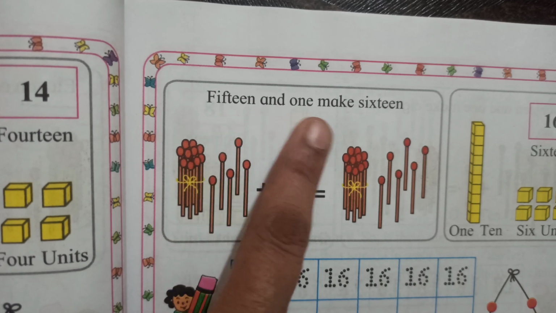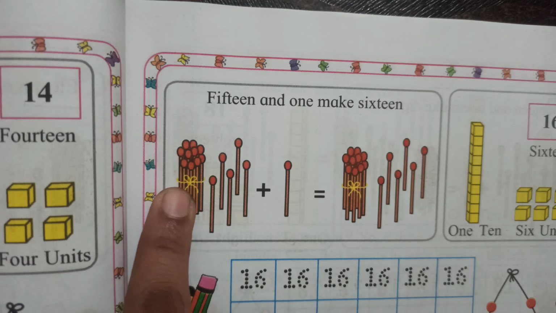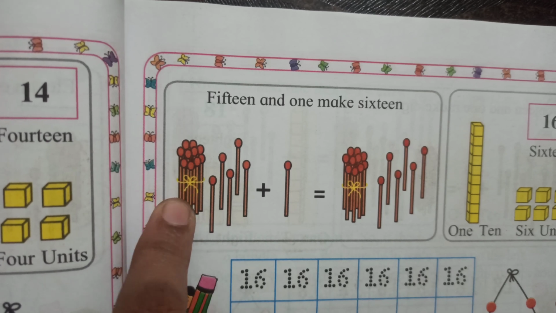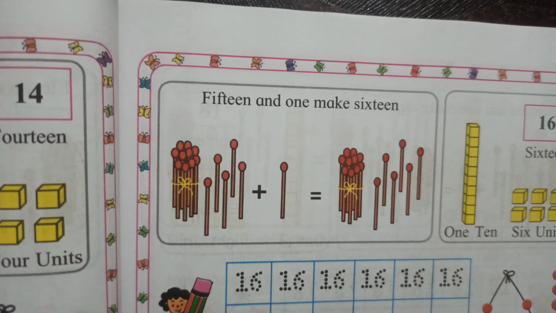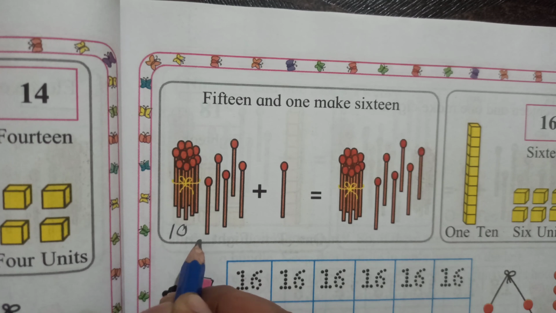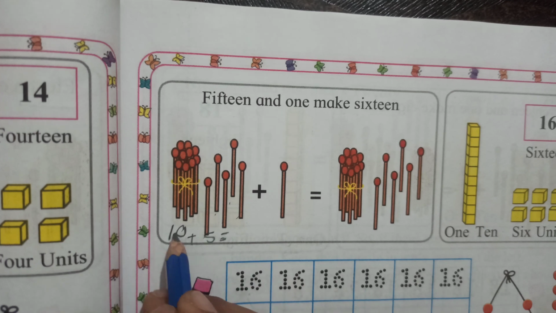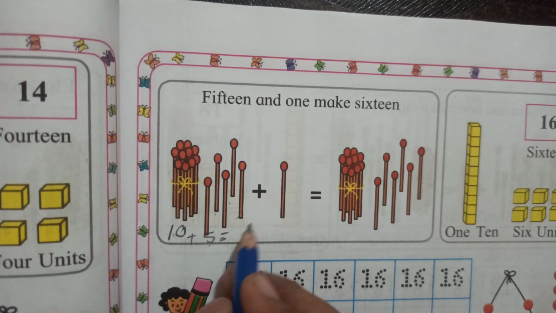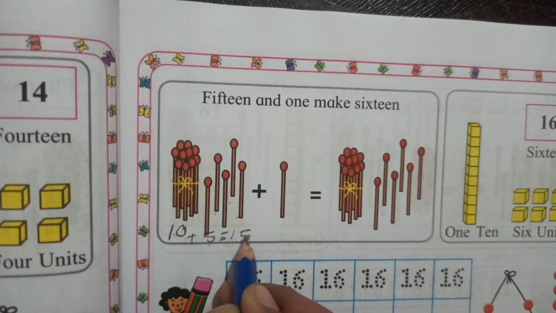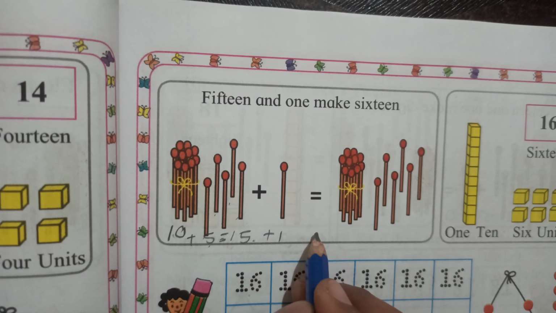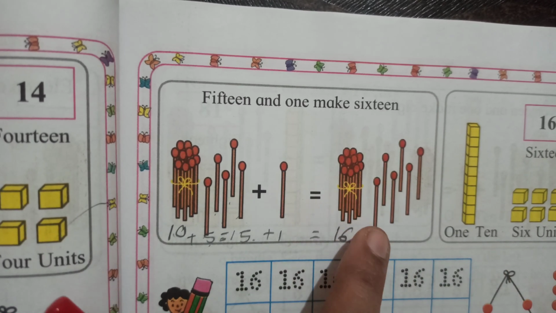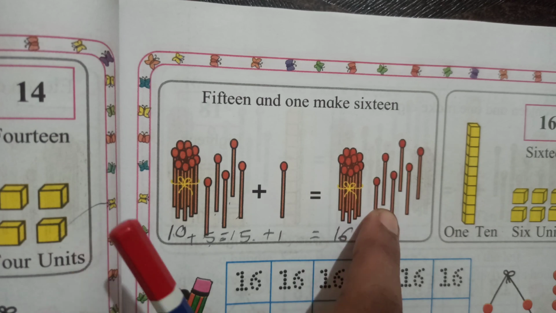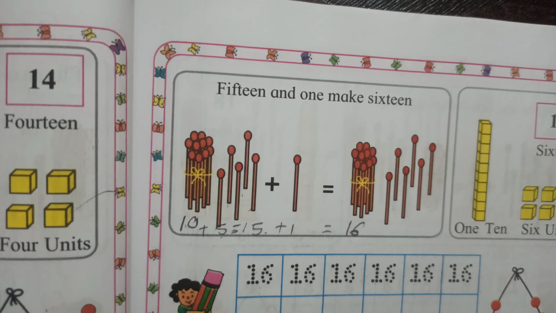Okay, then see, fifteen and 1 makes 16. How many? 10. This one bunch means 10, 11, 12, 13, 14, 15. Yes. See, this one means 10 plus 1, 2, 3, 4, 5. 10 plus 5, how many? 15. Okay. And 15 plus 1, this one, how many? 16. Yes. See, 10, 11, 12, 13, 14, 15, 16. Yes. All of you understood?